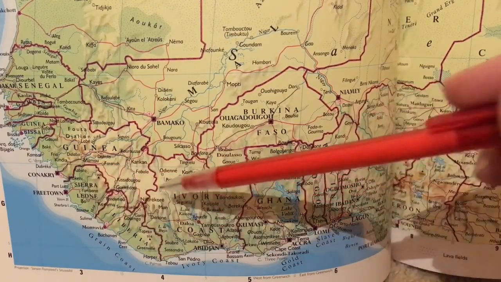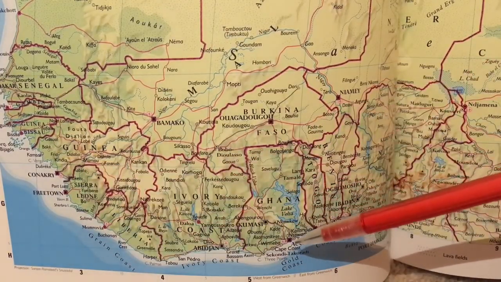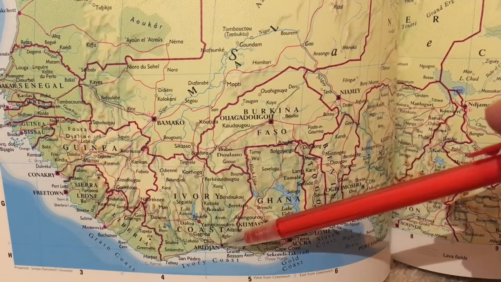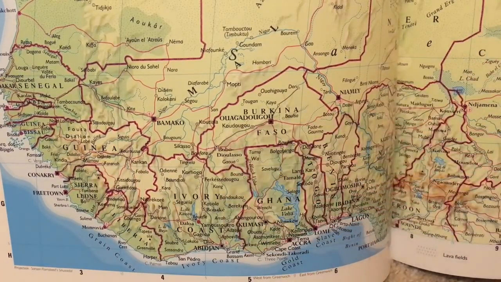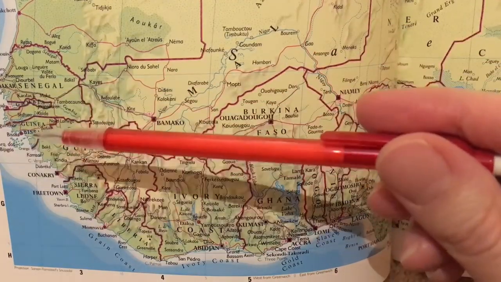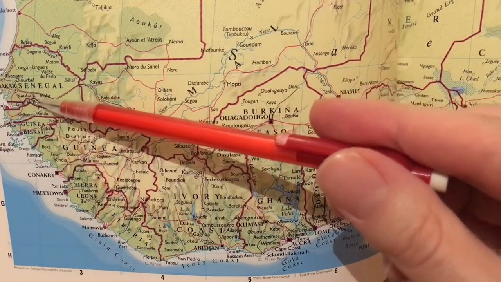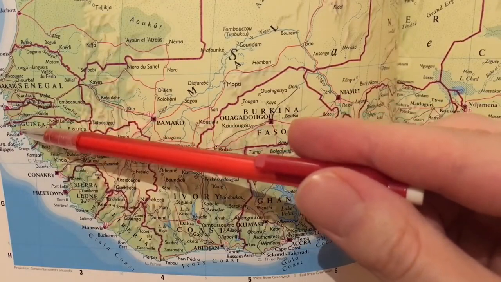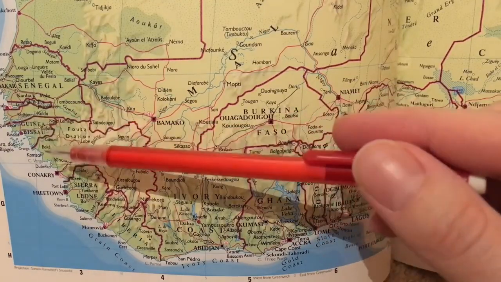I think sometimes the size of the box is due to the population, perhaps. So I'm assuming that Guinea-Bissau and Gambia are of much smaller populations, hence the little circle.